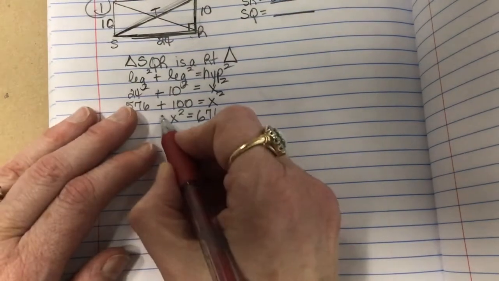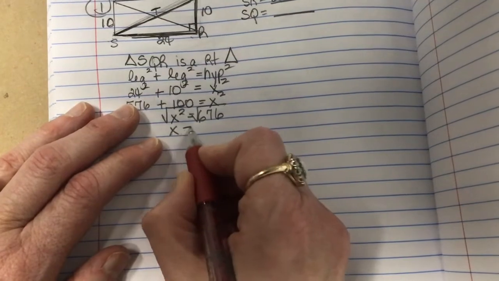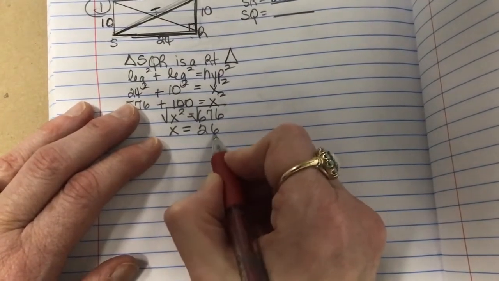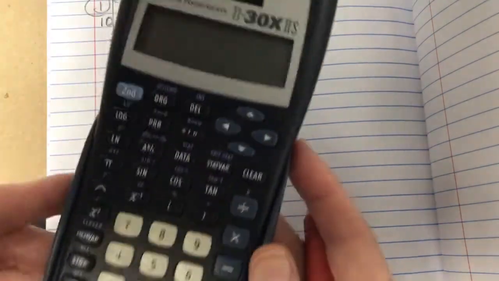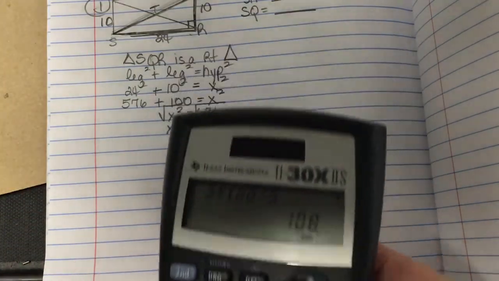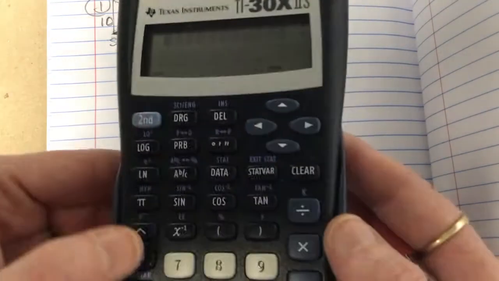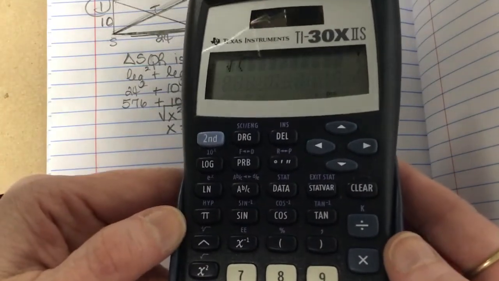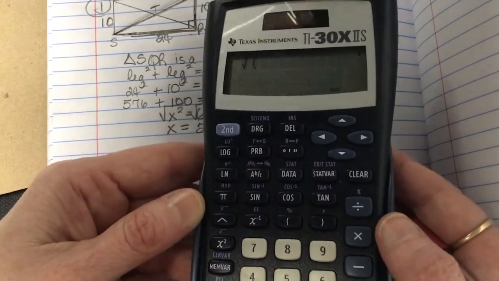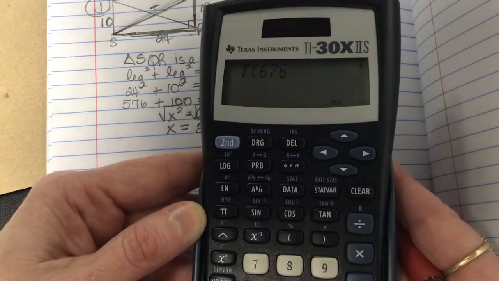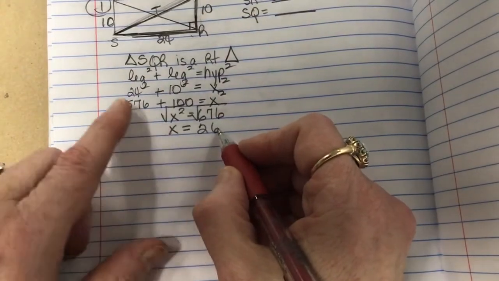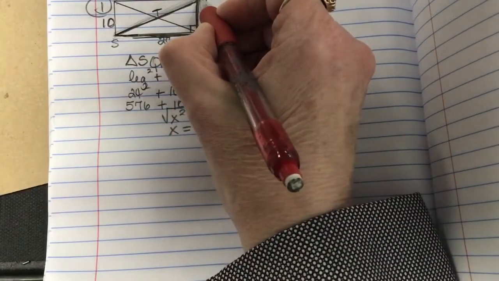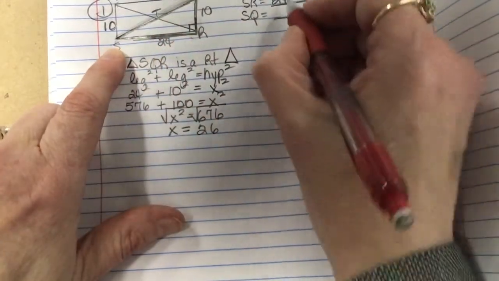So if I do the square root here, if you use your calculator, it is a perfect square, and it's 26. I don't know that one off the top of my head, but if you type it in your calculator and do the square root, you know how to do square root on this? Can you see it at all? 676, enter. And we got 26. There it is. So we know now that the hypotenuse is the longest side of a triangle. So this whole length is 26.